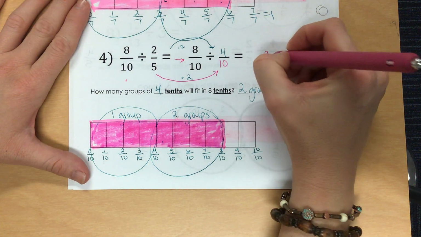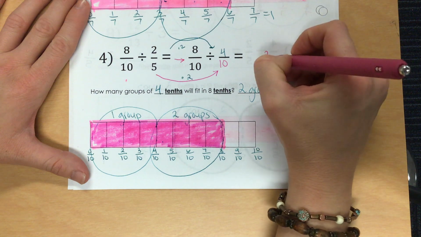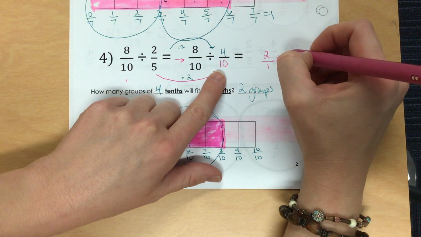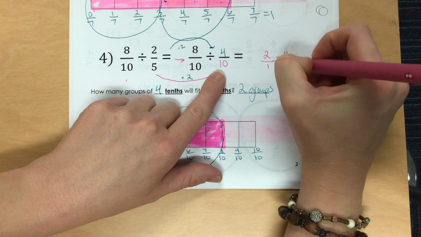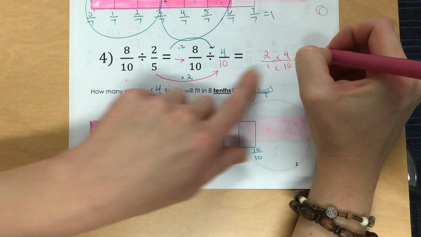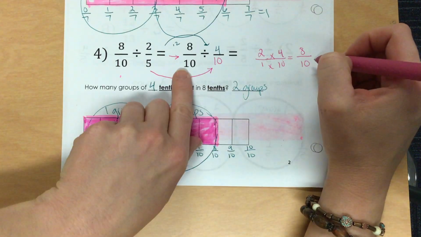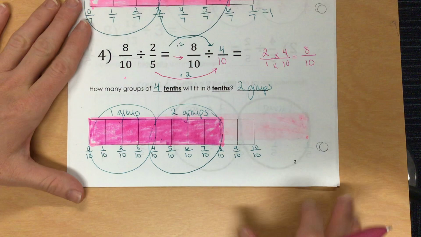So if we take our quotient, multiply it by our divisor, 2 times 4 gives me 8, 1 times 10 gives me 10. Okay, that does match what our dividend is, so we are good to go.